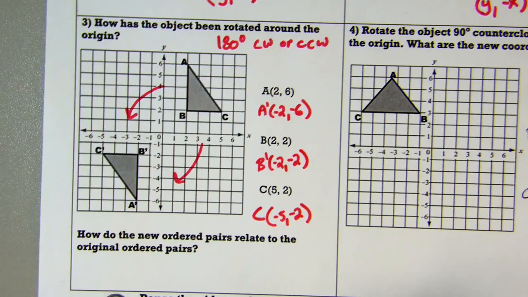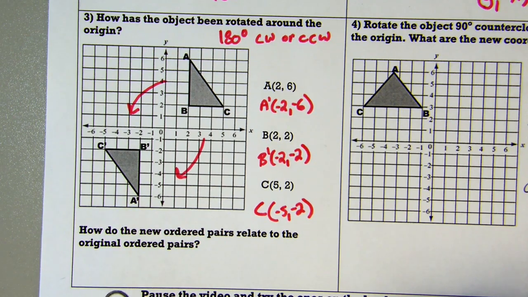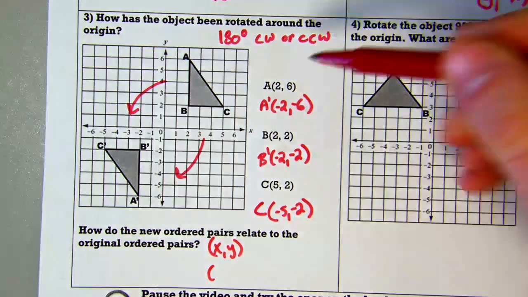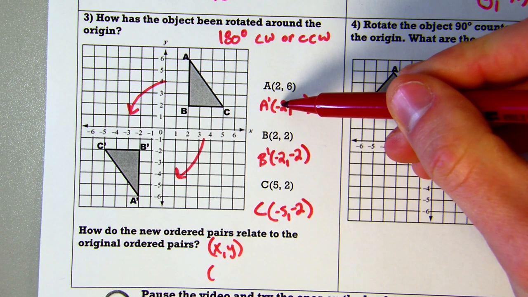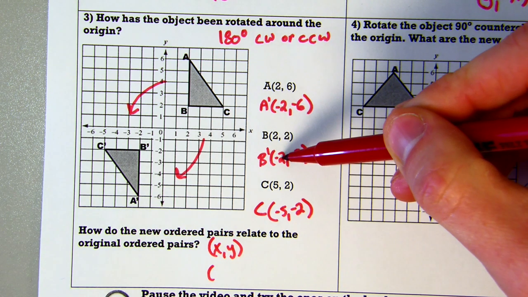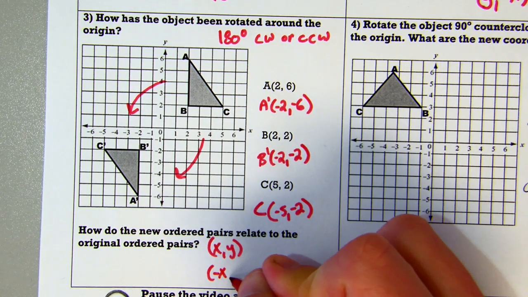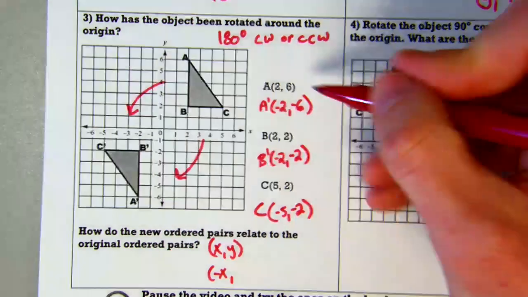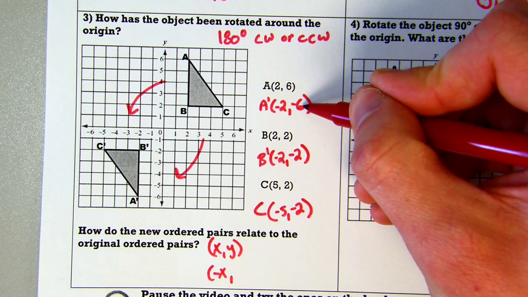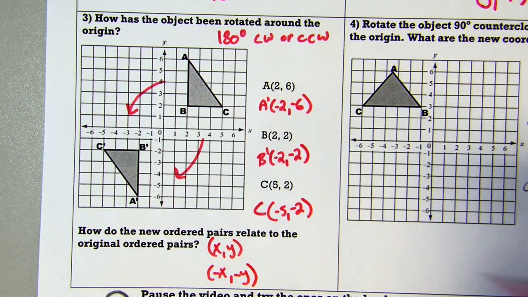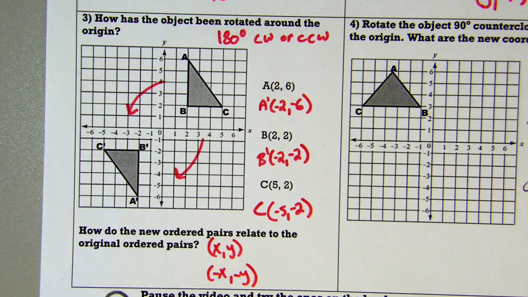Now if I want to compare what happens to each of them, let's start with an x, y. My x stays the same but turns negative up here, stays the same but turns negative right there, and again right there. So x just turns into a negative x with that rotation. My y stays in the same spot, but it turns negative. 2 turns to negative 2, and then 2 turns to negative 2. So my new ordered pair is negative x and negative y. That's how it relates to my original.